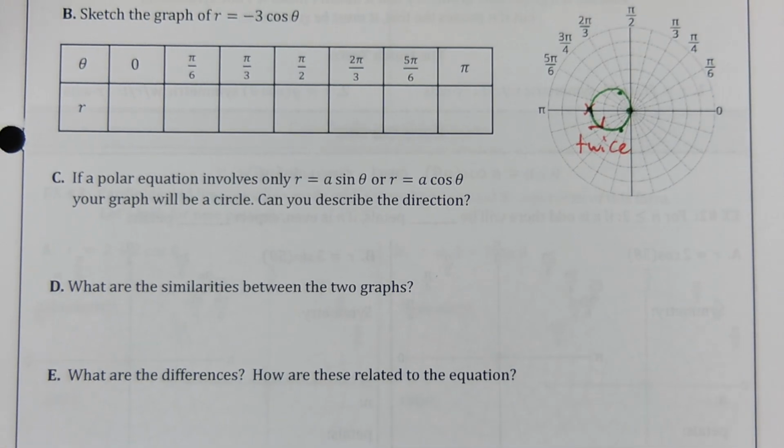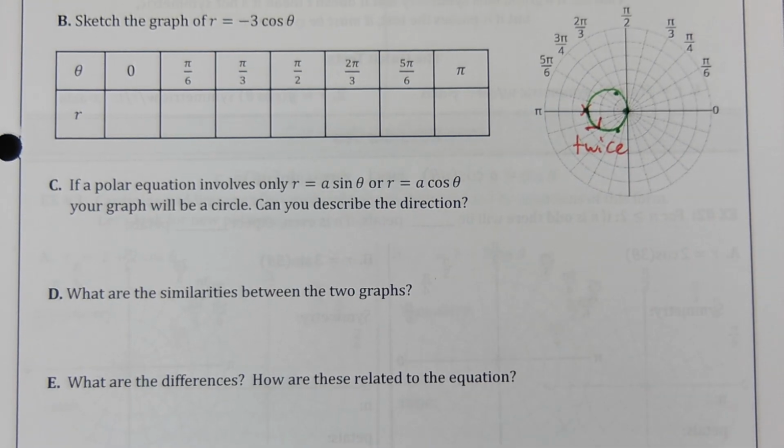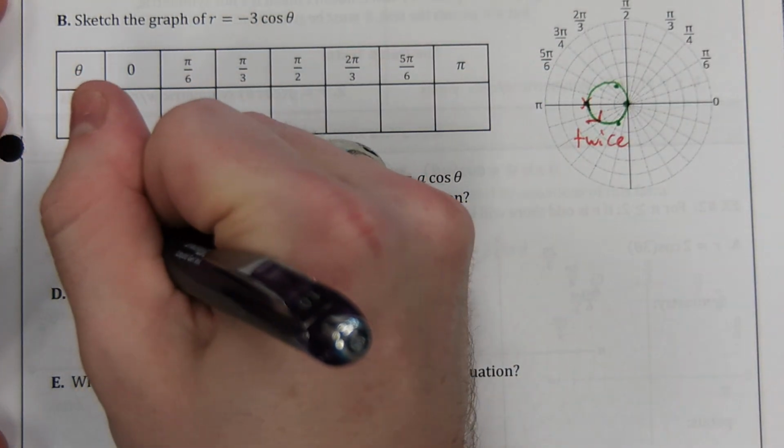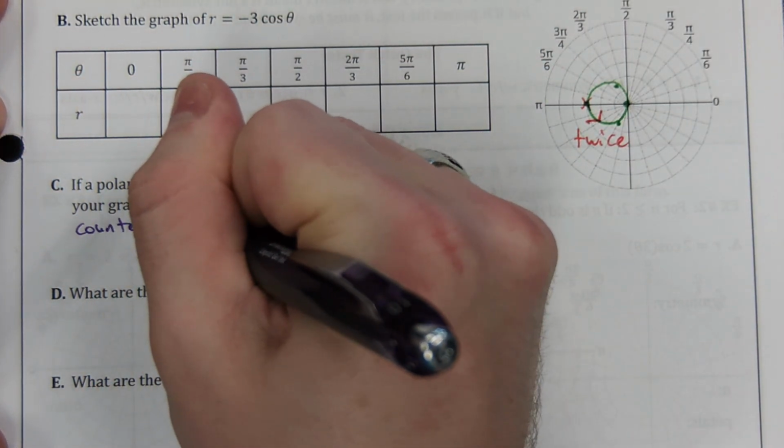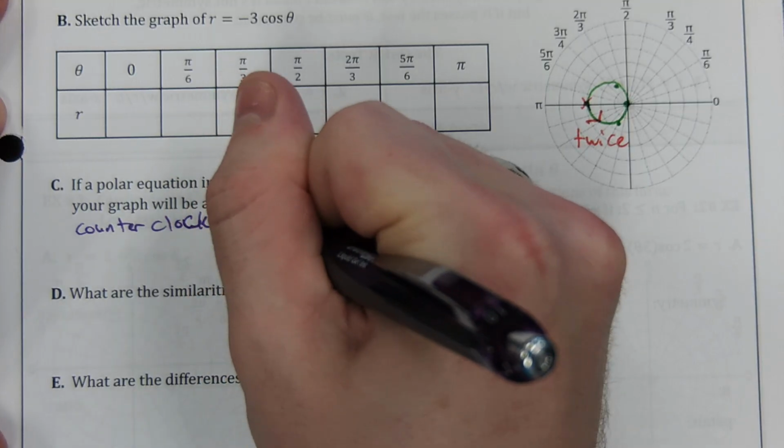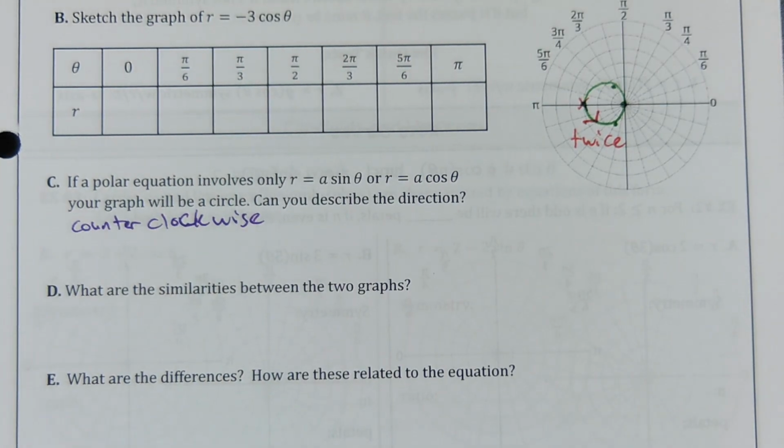So let's see if we can draw some conclusions. If a polar equation involves only r equals a sine of theta or r equals a cosine of theta, I'm hoping you can tell by now that your graph will be a circle. See that? But can you describe the direction that we graphed? What did you notice about these graphs? You could say it. Blake, what do you got? Counterclockwise. So they both graphed counterclockwise. Whoa, how do you spell clock? There we go. They both went counterclockwise, which shouldn't be surprising because that's the way angles read, right?